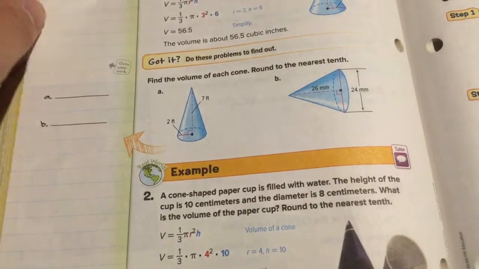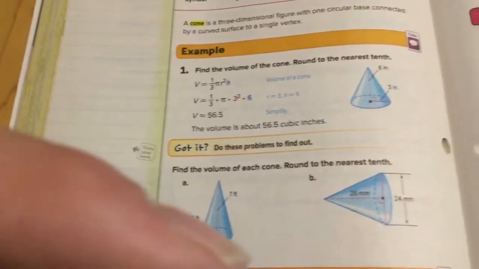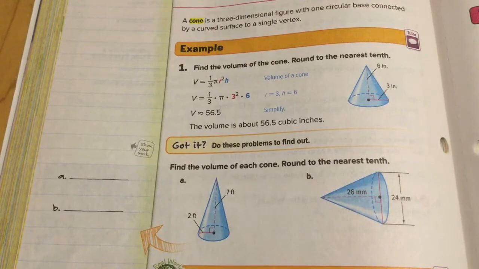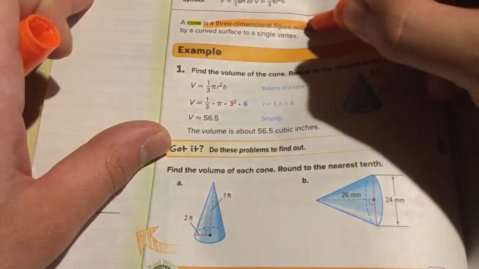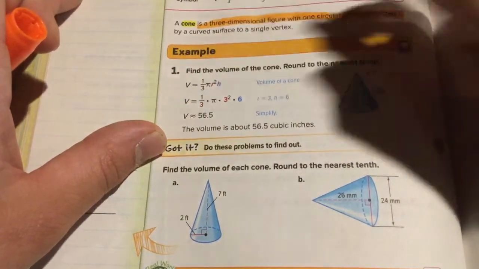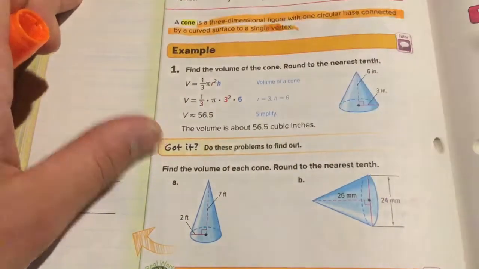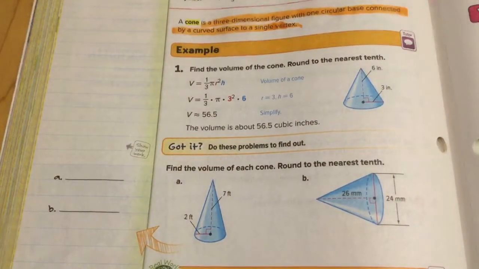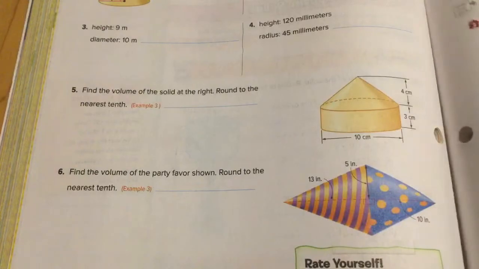Page 598. And now we're talking about cones. So, a cone is a three-dimensional figure with one circular base. So this has one circular base, and it's connected by a curved surface to a single vertex. So it's kind of like an ice cream cone. Think of an ice cream cone when you think of a cone. Something like that. Cylinder, think of cans. Cans are good ideas to think of as cylinders. And last is a sphere, which I'm pretty sure you're familiar with. It's like a ball, a sphere.